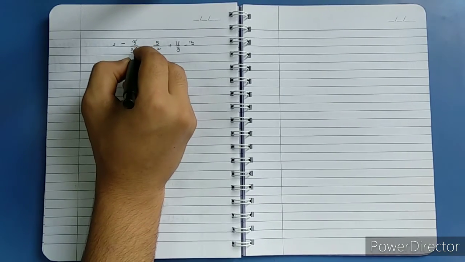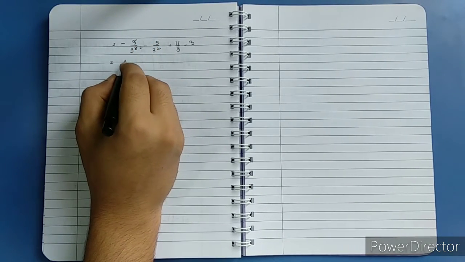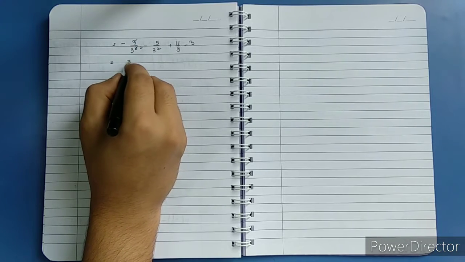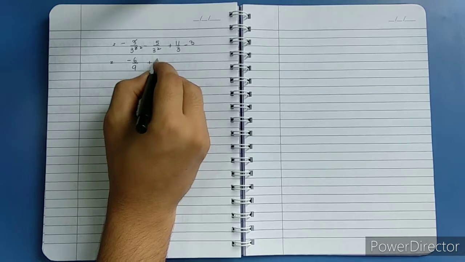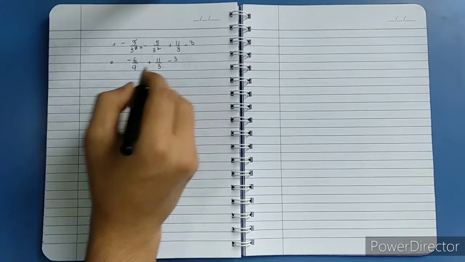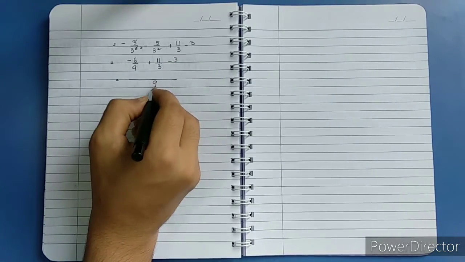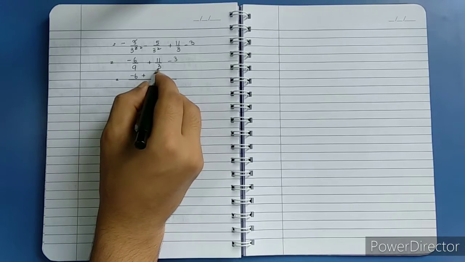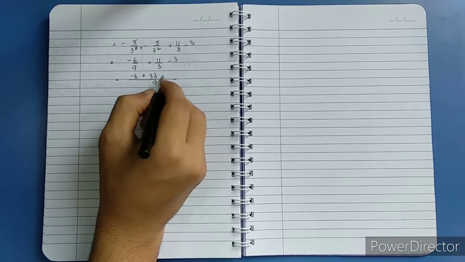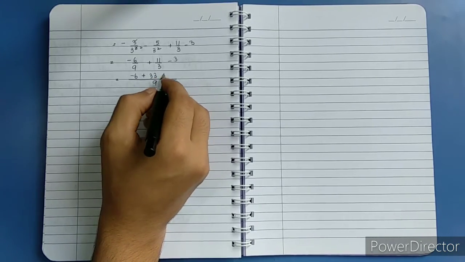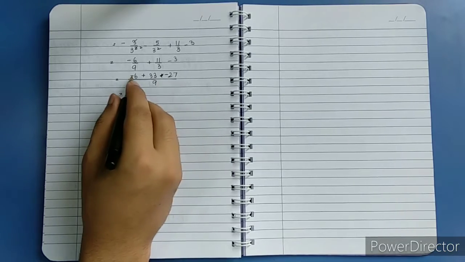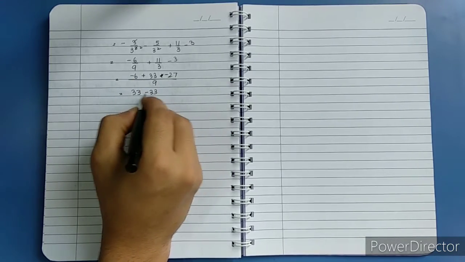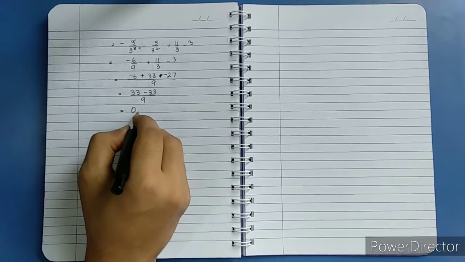So this is minus 1 minus 5 is minus 6 by 3 square is 9, plus 11 by 3 minus 3. LCM 9: minus 6 plus 33 minus 27. So 33 minus 33 is 0. So this we have as 0.